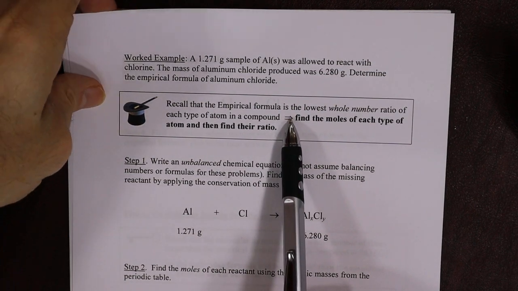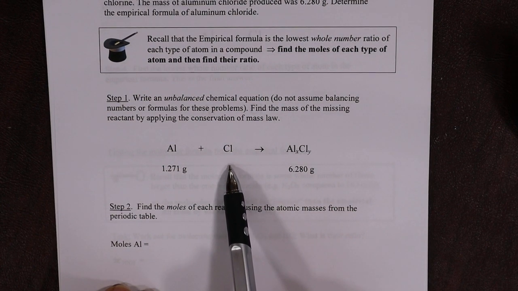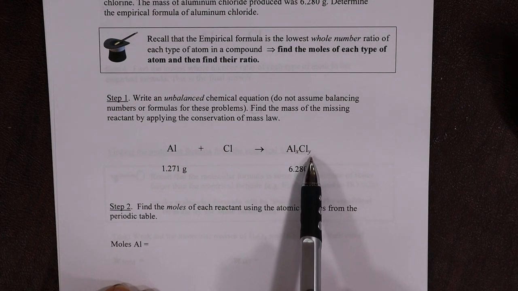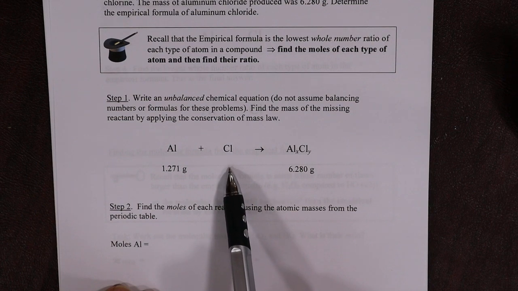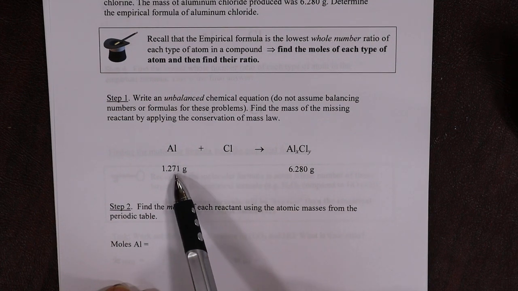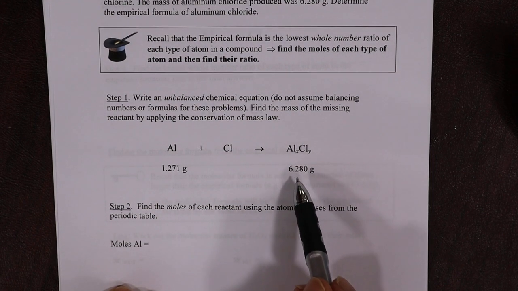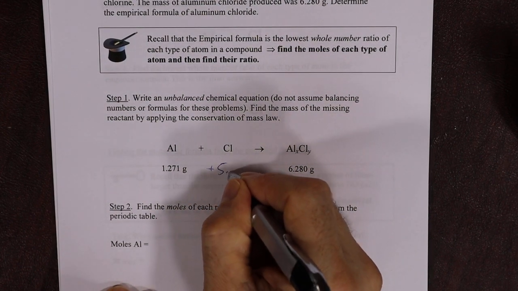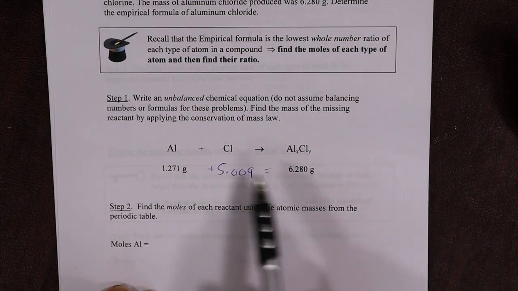Now, if you remember, for conservation of mass, it's just like that very first example we did with balancing, okay? So we don't know the formula of the product, so I'm not writing numbers in here because we've got to find those out, x and y, we need to figure out, right? But this is an unbalanced equation, and we can figure out how many grams of chlorine we used. So 1.271 plus some chlorine weighs, at the end of the day, 6.280. Do the math, 6.280 minus 1.271, you should get 5.009. So conservation of mass law there, right? Mass of reactants equals mass of product.